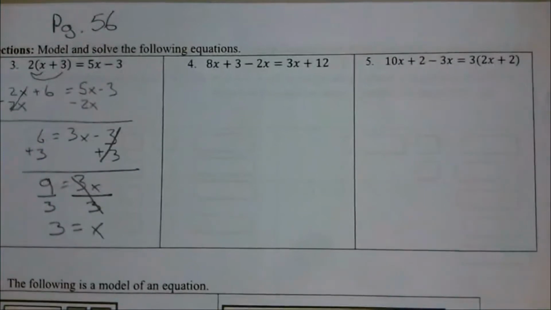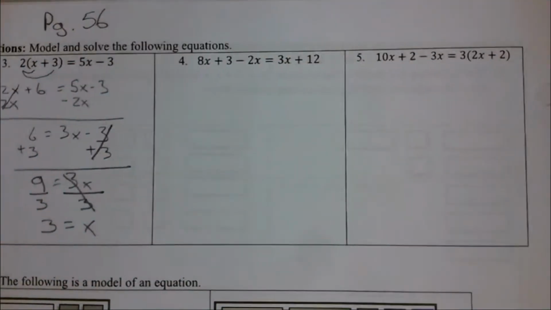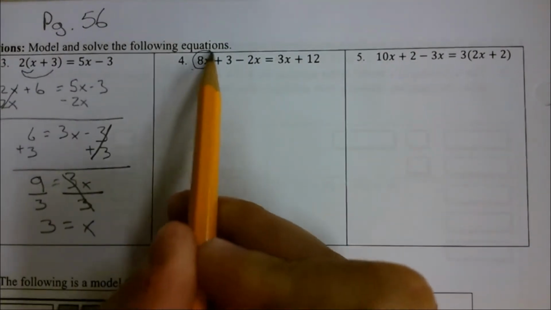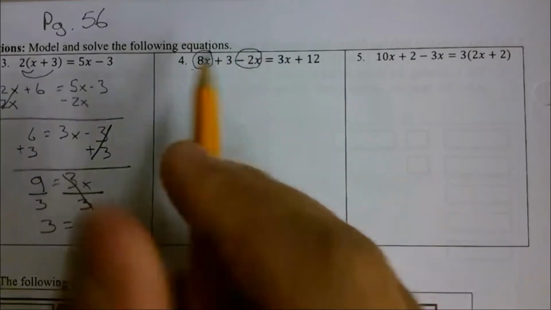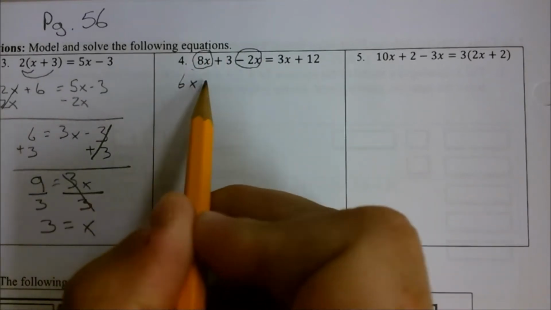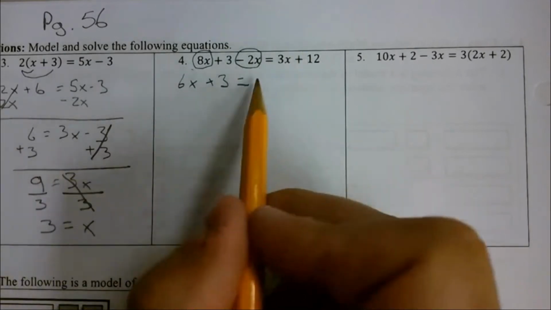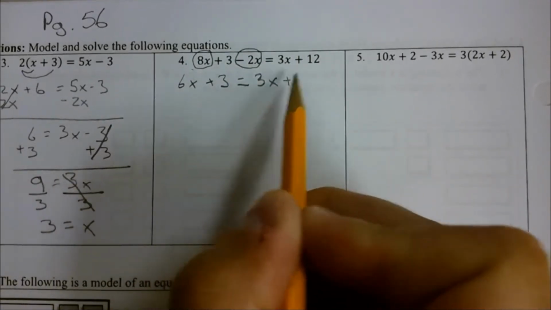Alright, let's move over to number 4. In number 4, we don't have any distributing, so we can just go right to combining like terms. So on the left side of the equal sign, I have this 8x and this negative 2x. I'm going to combine those and get 6x, and then this plus 3 comes down, equals, and then I've got 3x plus 12. Nothing goes together over there.